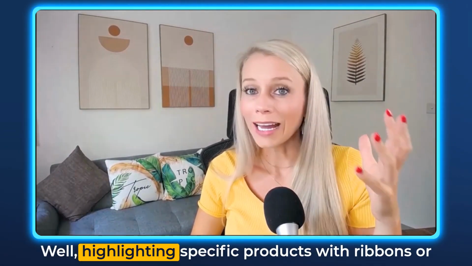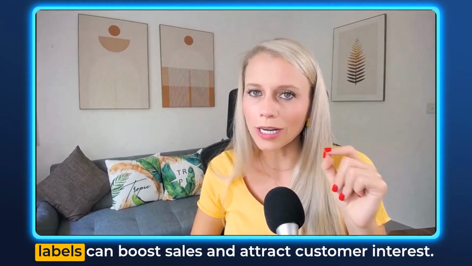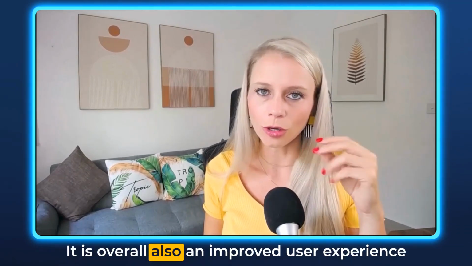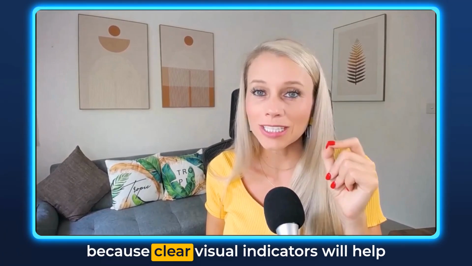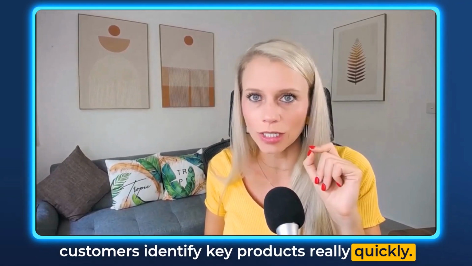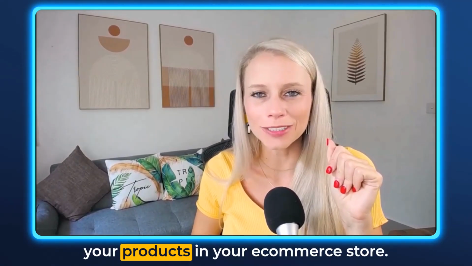How so? Well, highlighting specific products with ribbons or labels can boost sales and attract customer interest. It is overall also an improved user experience, because clear visual indicators will help customers identify key products really quickly. So let me show you how you can label your products in your e-commerce store.